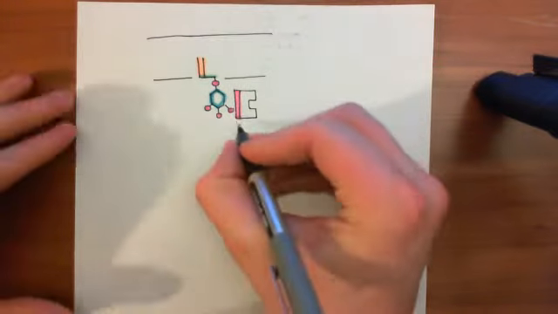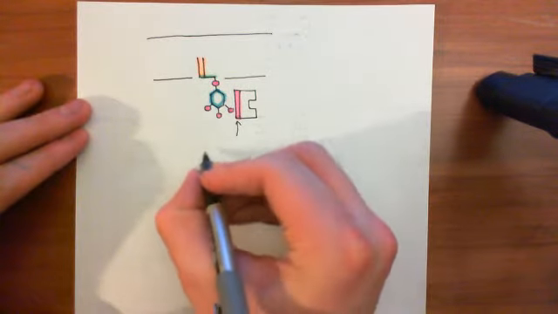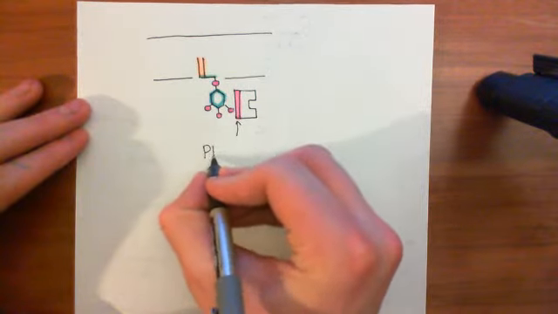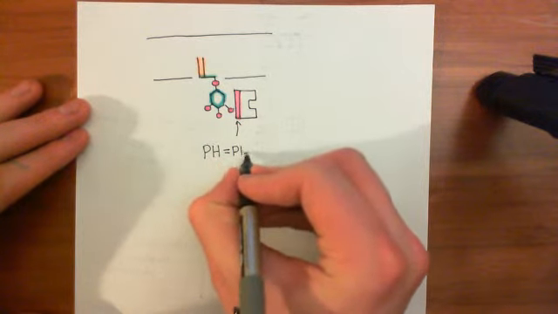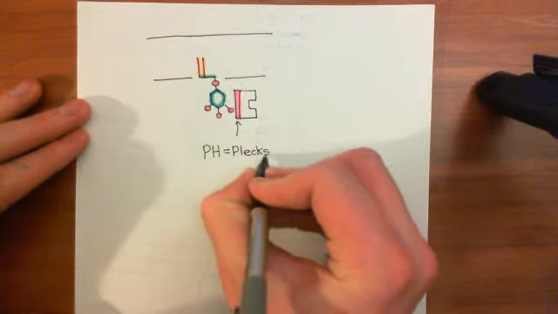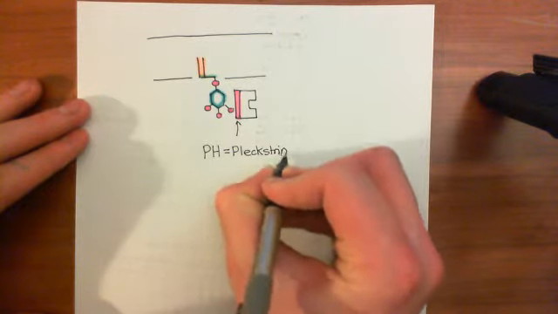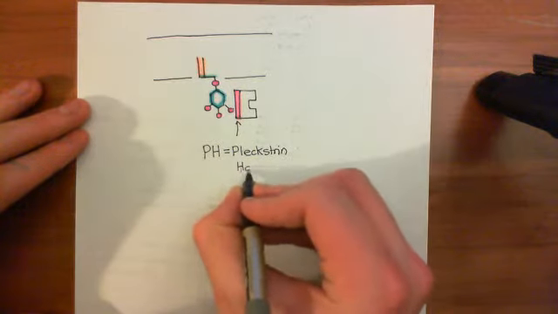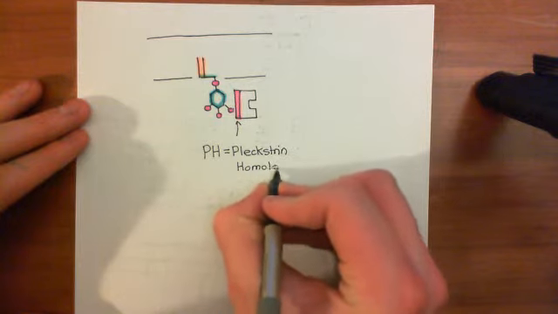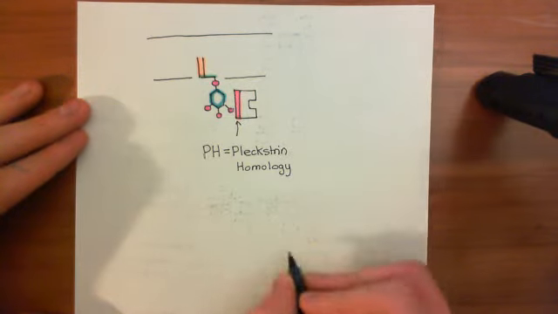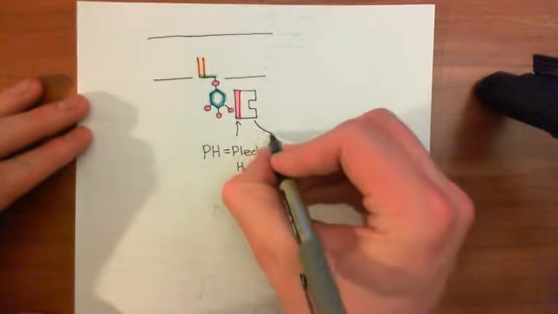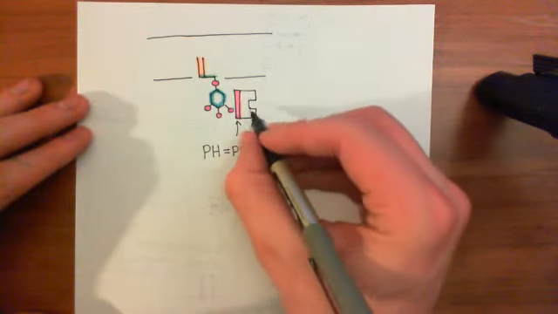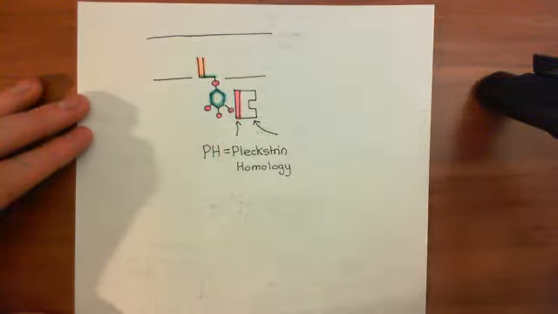So in pink here, this is a pleckstrin homology domain, often abbreviated just to a PH domain. This stands for pleckstrin homology domain. Again, pleckstrin is some protein which contains a domain very similar to this, which is capable of binding to PIP3 molecules.